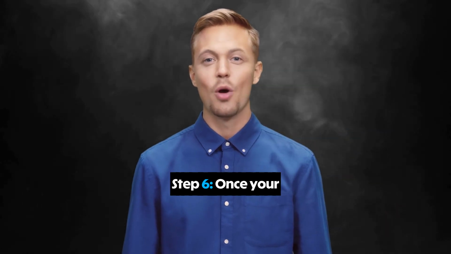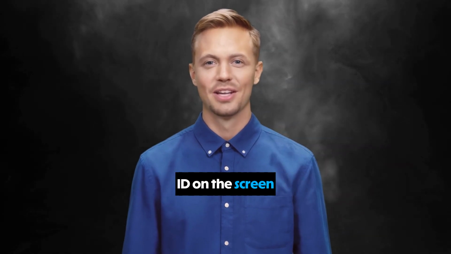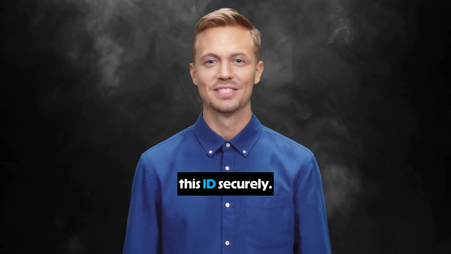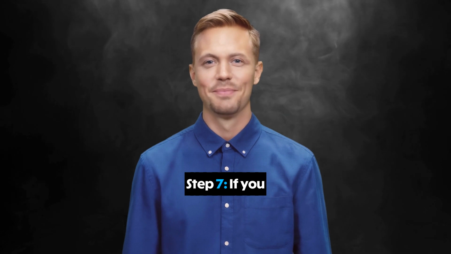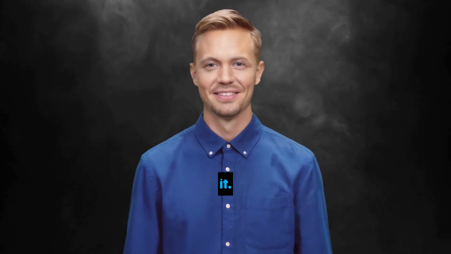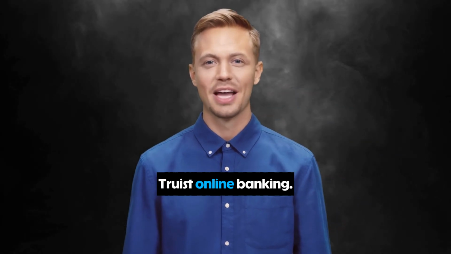Step 6. Once your identity is confirmed, Truist will display your user ID on the screen or send it to your registered email address. Make a note of this ID securely. Step 7. If you want to create a new user ID, select the option to reset it. Choose a new ID that's easy to remember but secure for your Truist online banking.